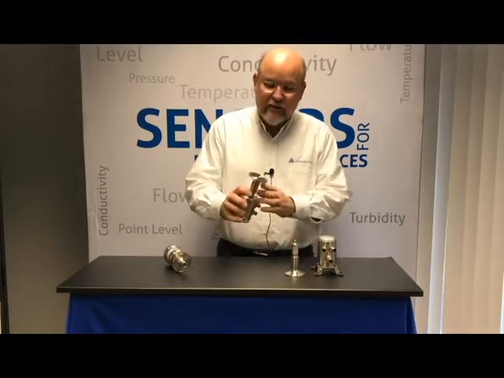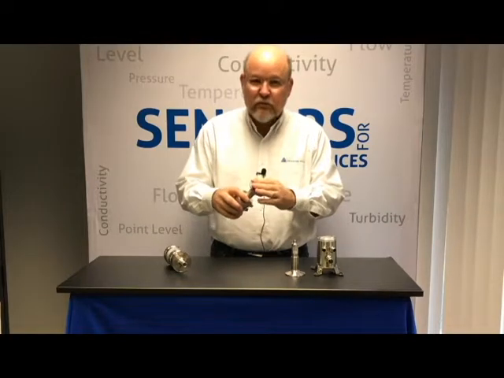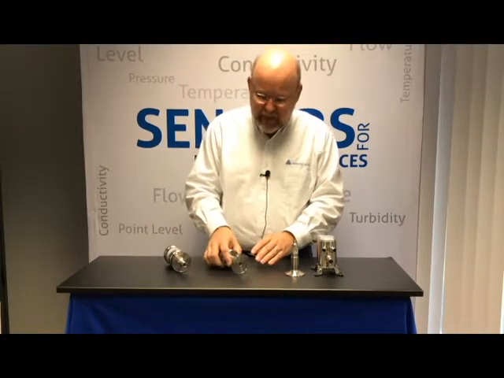On the table in front of me, I have three versions of the ITM 51. As I was holding up earlier, this is referred to as a front flush unit. This would go into a short outlet tee on a standard process pipe, and we would use this for lower viscosity products such as fluid milk and juices and the like. If we were to move to a higher viscosity product, such as an ice cream mix or a yogurt, we would recommend going to an extended lens.